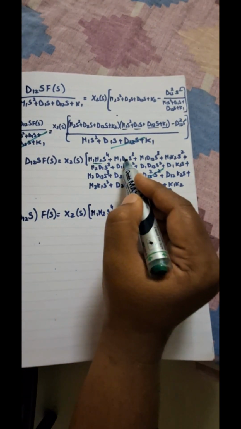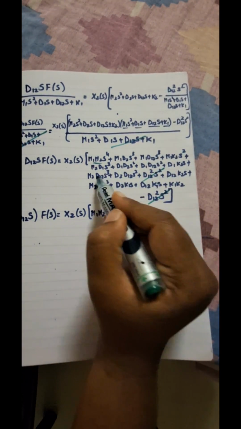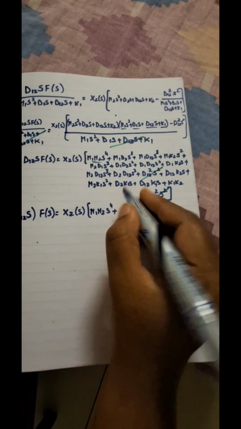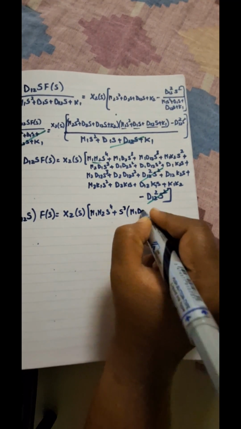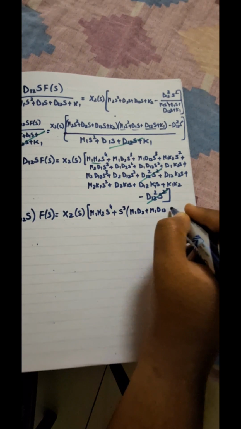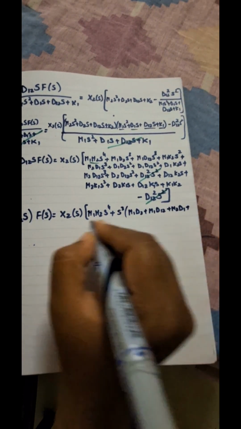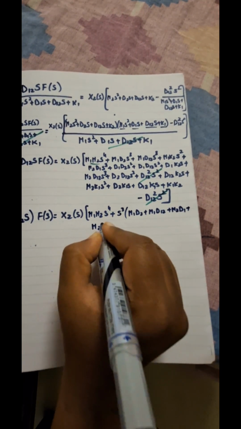Then s cube is 1 2 3 4, so we have four s cubes, so you should write it as s cube into M1 D2 plus M1 D12 plus M2 D1 plus M2 D12.